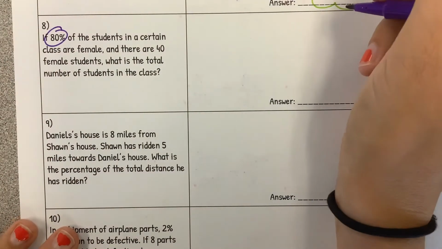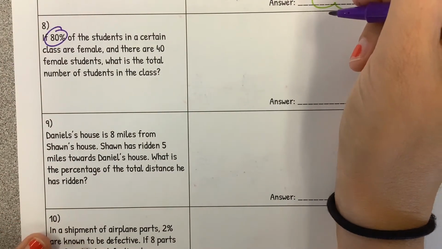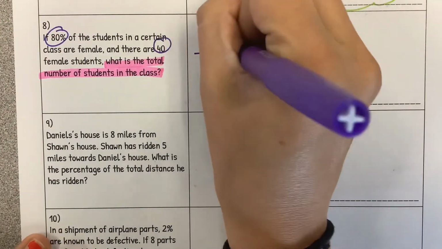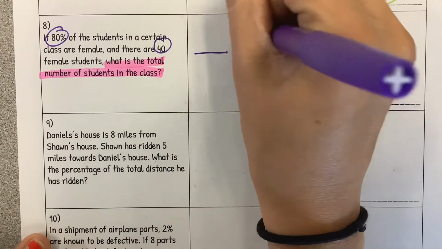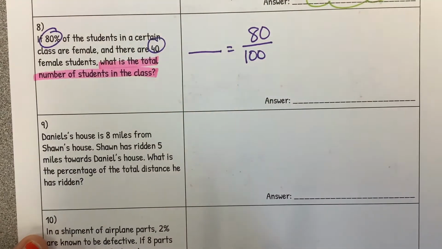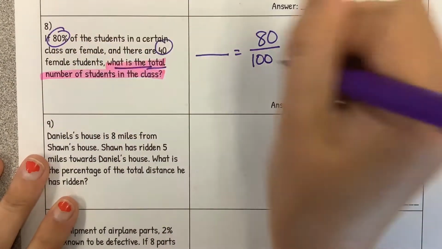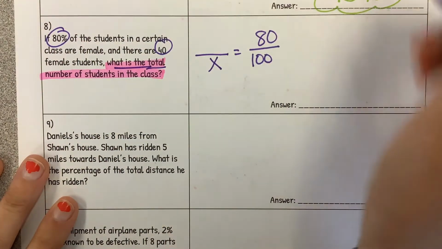Number 8, if 80% of the students in a certain class are female and there are 40 female students, what is the total number of students in the class? So, filling out our percent proportion, plugging in my percent right away. The question is asking, what is the total? We don't know the total. That means we are solving for the whole.